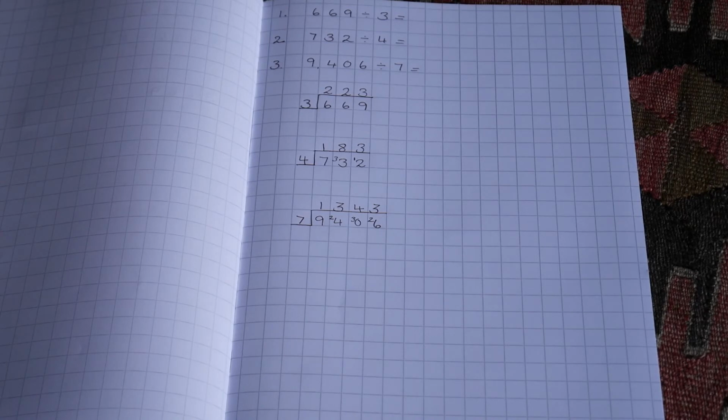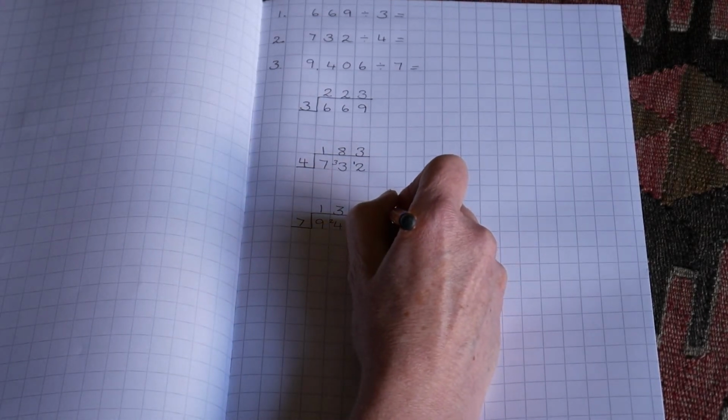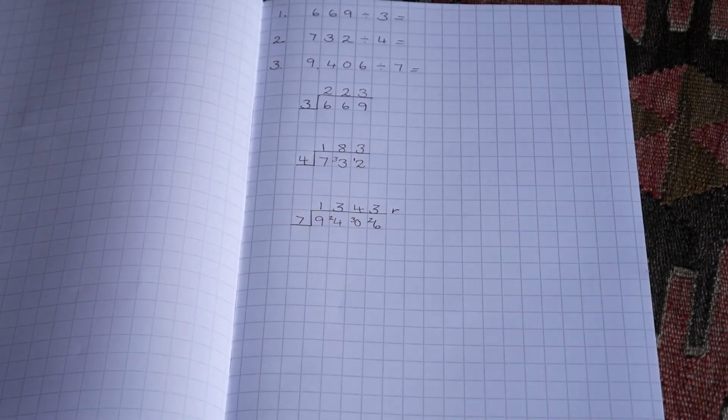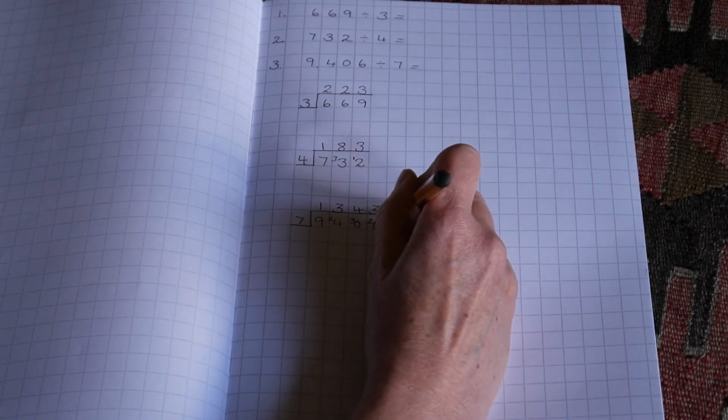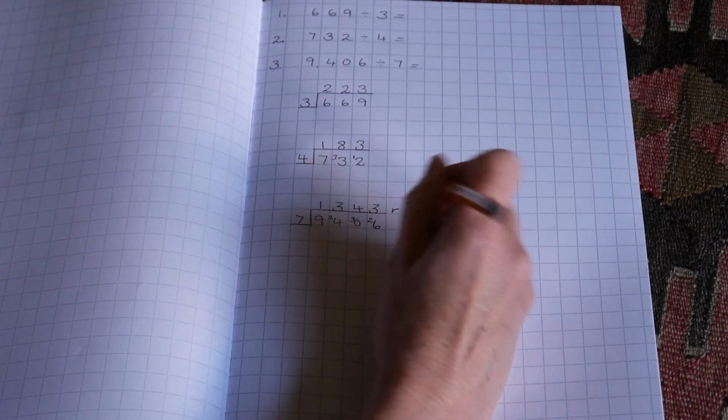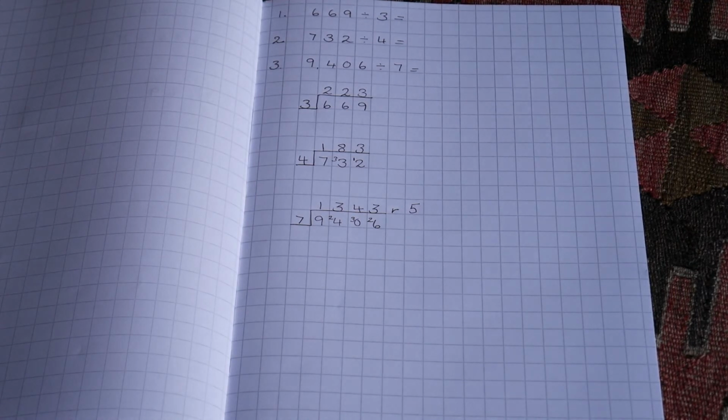If I count on from 21, 22, 23, 24, 25, 26, I've got 5 left over. So at the moment we're going to show that as a remainder. I'm going to put a little R that stands for remainder or leftover, and I'm going to show that we've got 5 left over. Later on you will learn how to show that as a decimal, but at the moment we're just going to write remainder 5. Okay, so that was a little bit trickier.